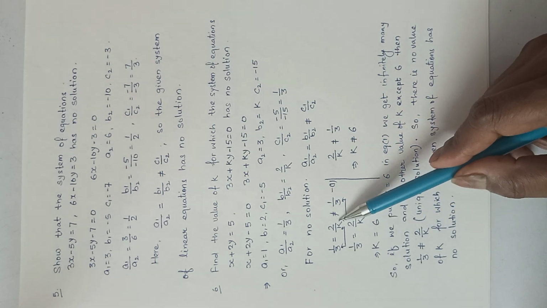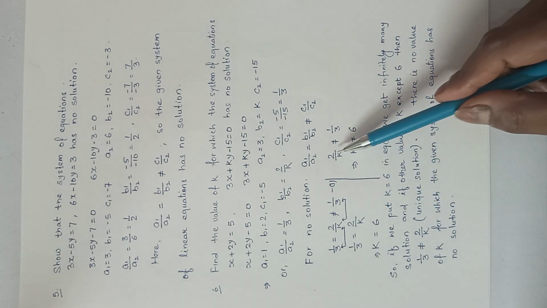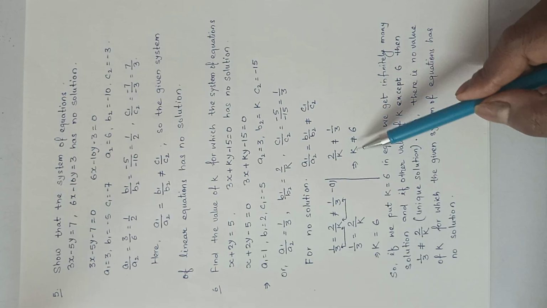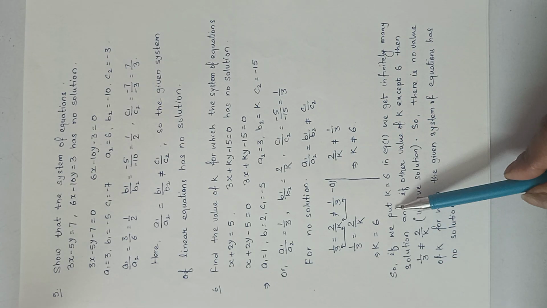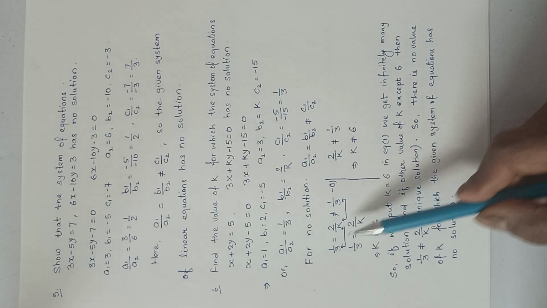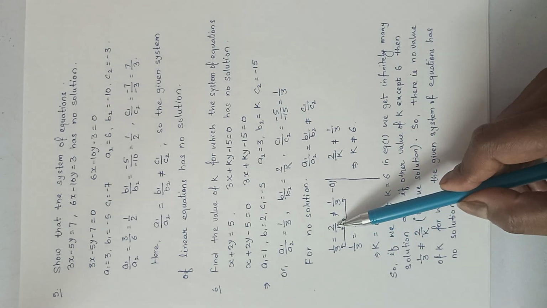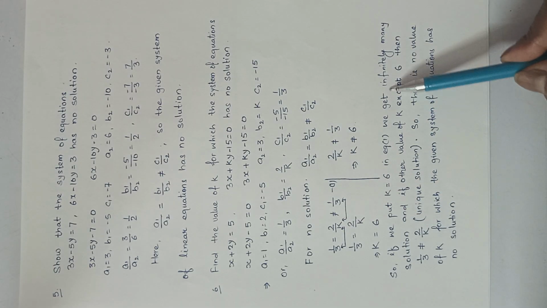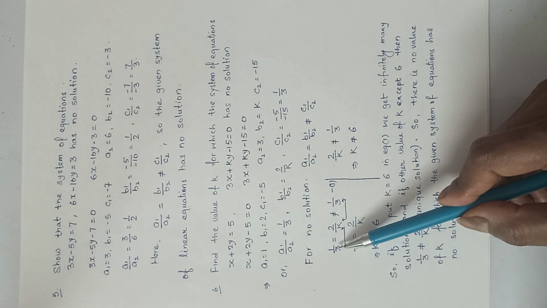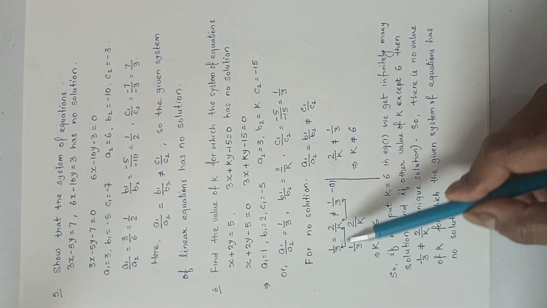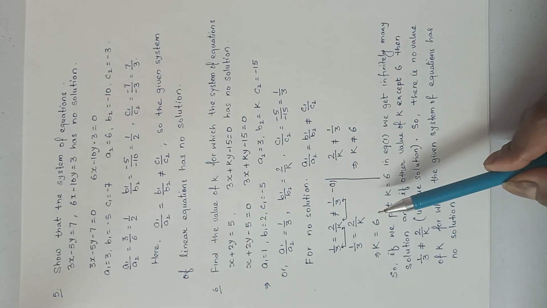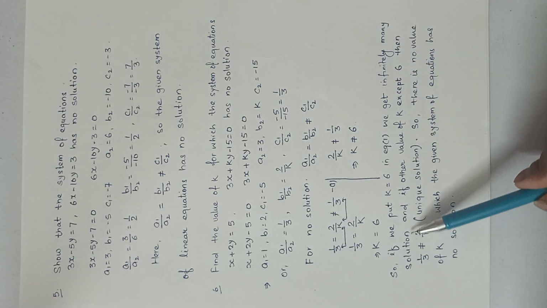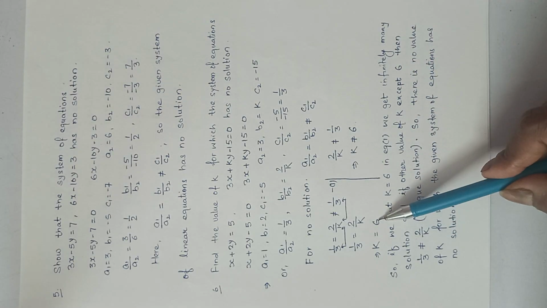Now comparing b1 upon b2 with c1 upon c2, 2 upon k should not be equal to 1 upon 3. This implies k should not be equal to 6. So if we put k equals 6 in equation 1, I will get 2 upon 6 is 1 by 3. So we get infinitely many solutions because all become 1 by 3, 1 by 3, 1 by 3. That is a1 upon a2 equals b1 upon b2 equals c1 upon c2. In that case, we will get infinitely many solutions if k equals 6.